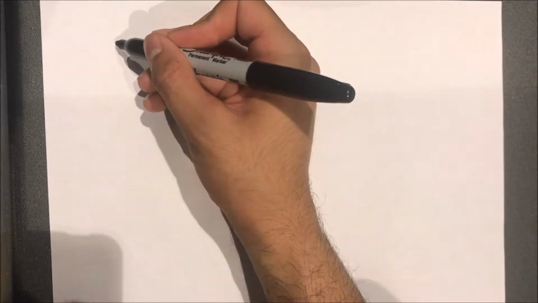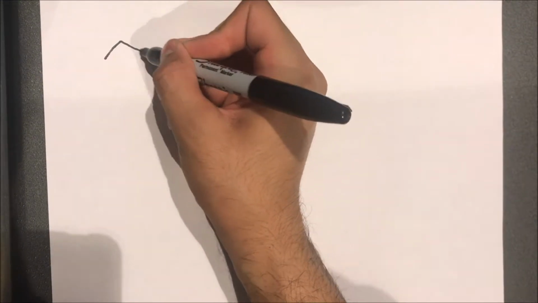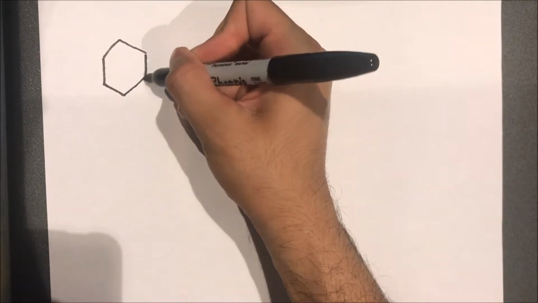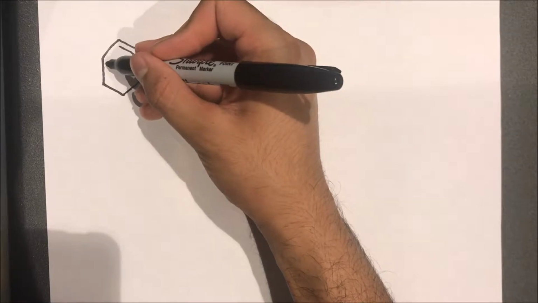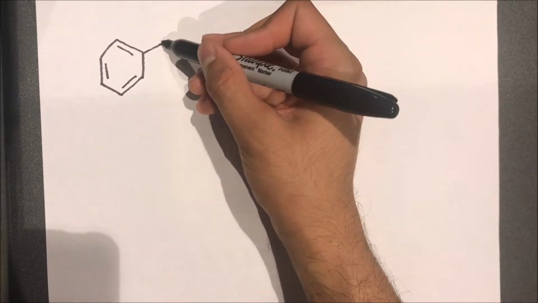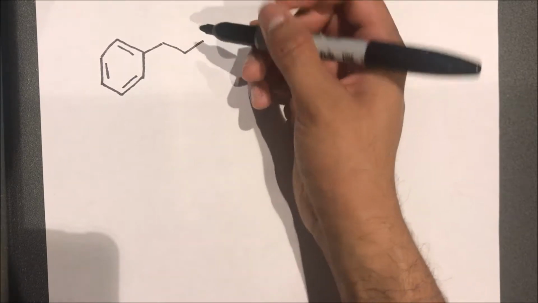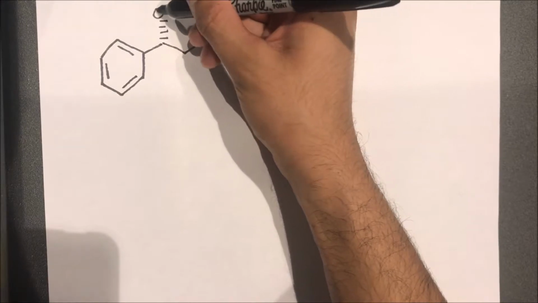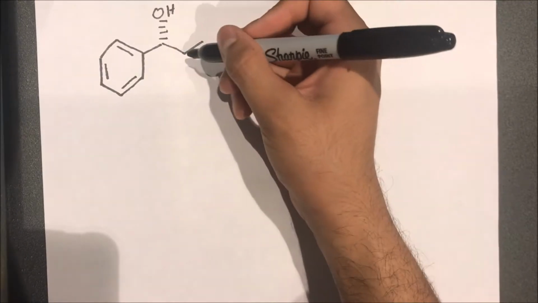Alright, so here I'll be drawing the pseudoephedrine molecule. So it starts out with a benzene ring. And there's a double bond here, double bond here, double bond there. And it's connected, a couple carbons come off of it. This is an OH group.